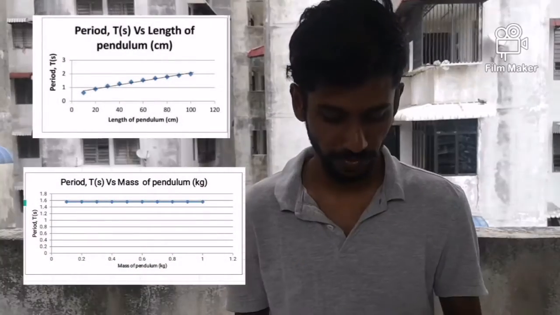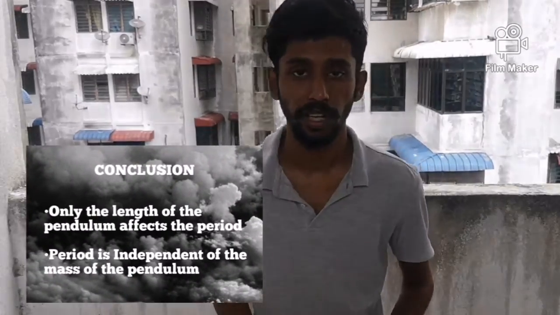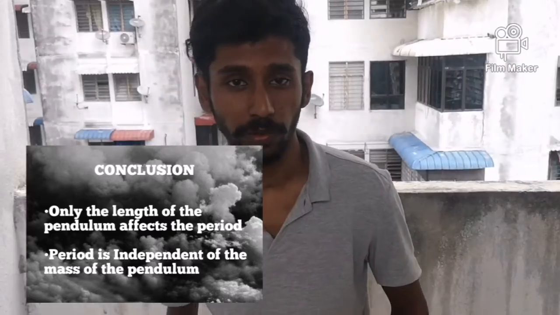The graph here proves the changes. Secondly, we changed the mass of the pendulum, but there were no significant changes observed in the period as the mass increased. This correlates with the formula for period, which is period equals 2 pi square root of the length of the pendulum over the gravitational acceleration. In conclusion, we understood that only the length of the pendulum affects the period, however the mass of the pendulum does not affect the period.